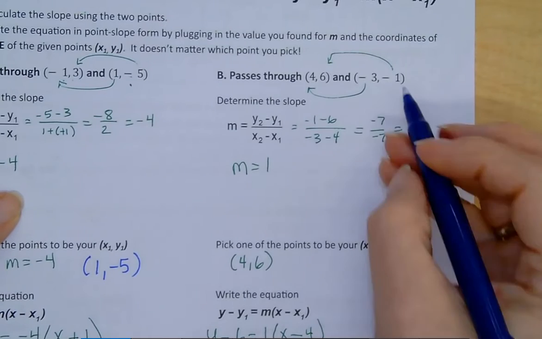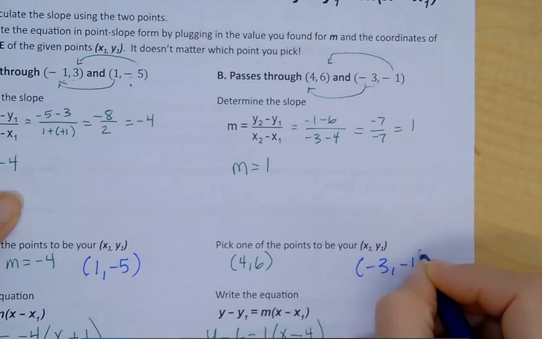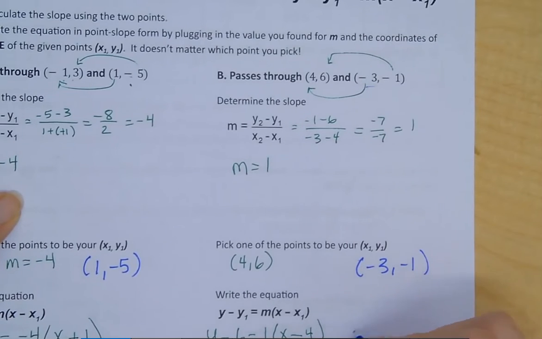If I use the other point that they gave me, -3, -1, I will have y minus -1, so that's y plus 1, equals my slope, which is still 1, times x minus -3. X minus -3 is the same as x plus 3. And again, I can write that as y plus 1 equals x plus 3, if I want to.